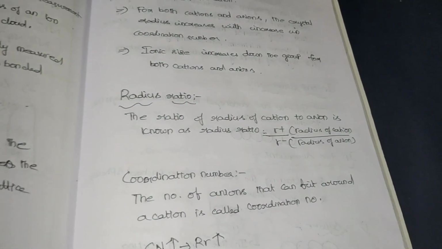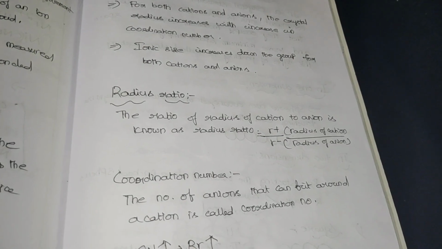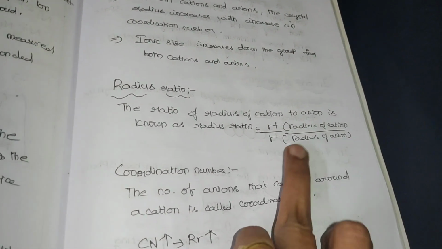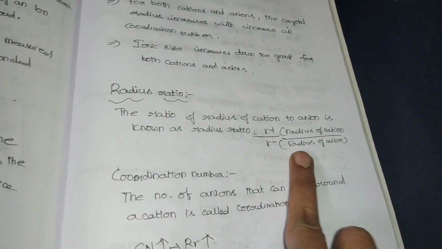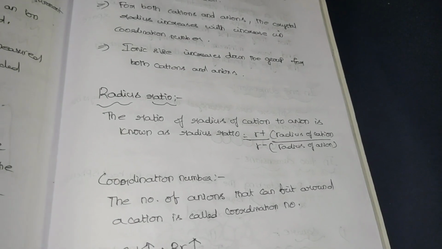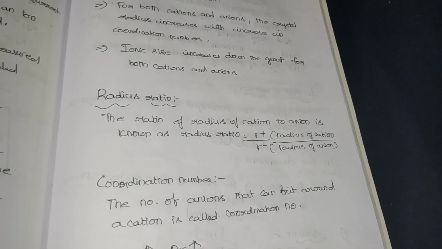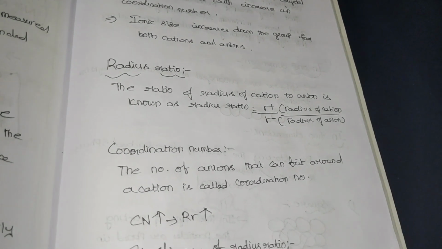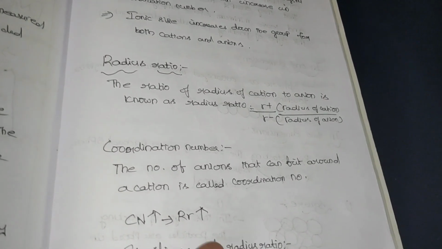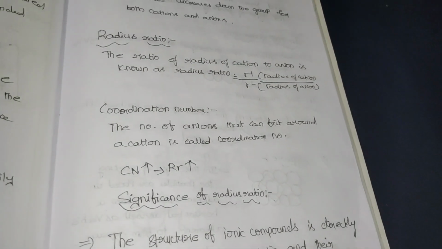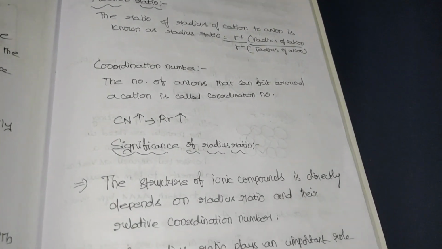Then what is radius ratio? The ratio of the radius of cation to the radius of anion is the radius ratio. Radius of cation R plus by R minus is the radius ratio. With the increase of coordination number, this radius ratio also increases. Then what is the importance? Why do we have to calculate this radius ratio? Let's see.